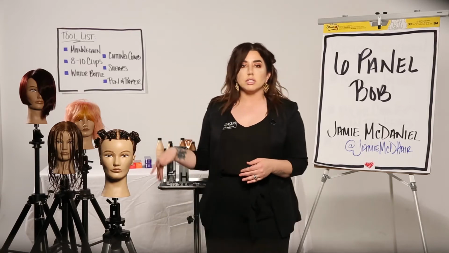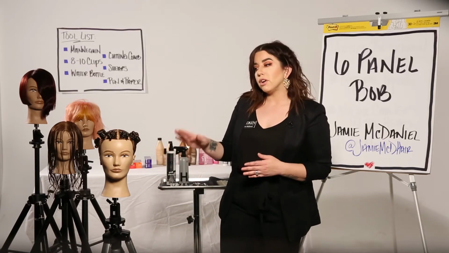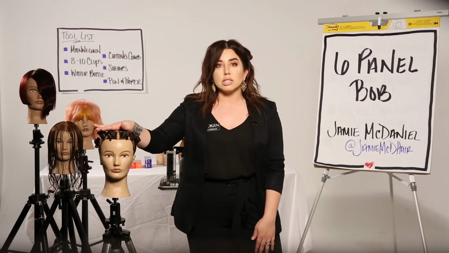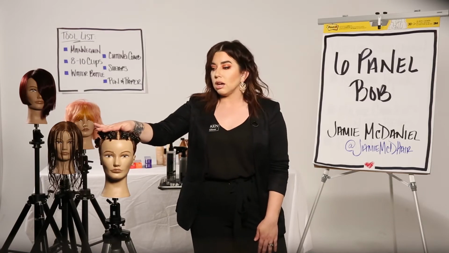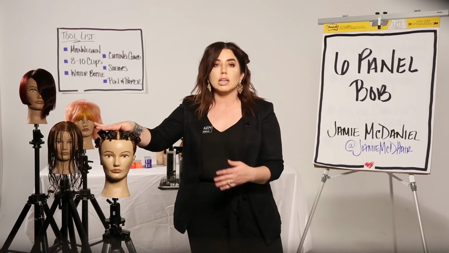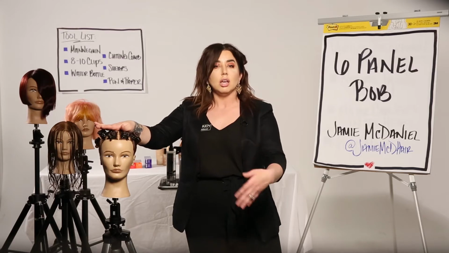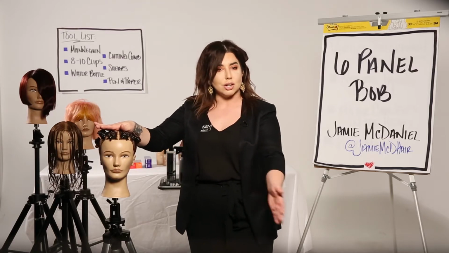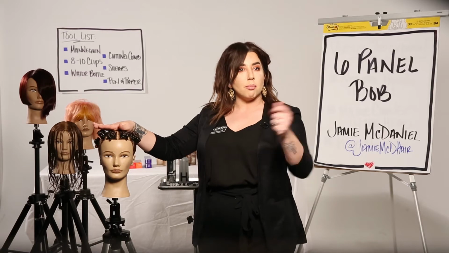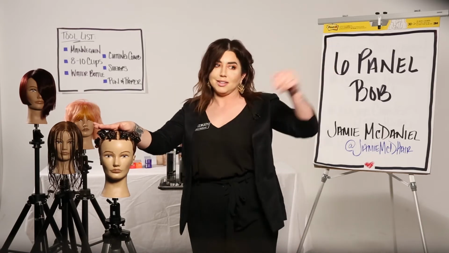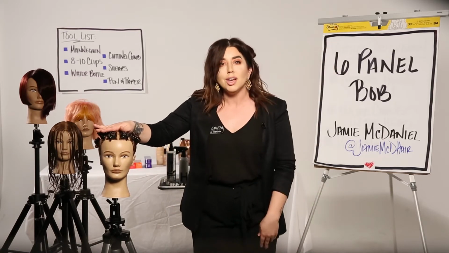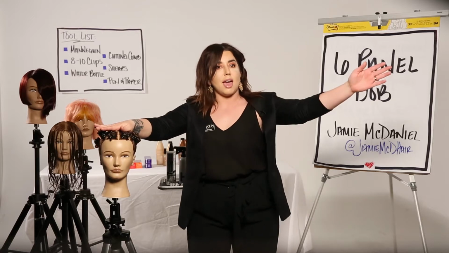So we're going to dive into a 6-panel bob, but first, before we do that, we really have to understand where the changes of the head are vertically so we can get to the end result faster. And when we get to the end result faster, we get to see more guests and make more money. Who doesn't like making more money? Yeah, I love to make more money. So if you're down for the ride, give me a hey, hey.